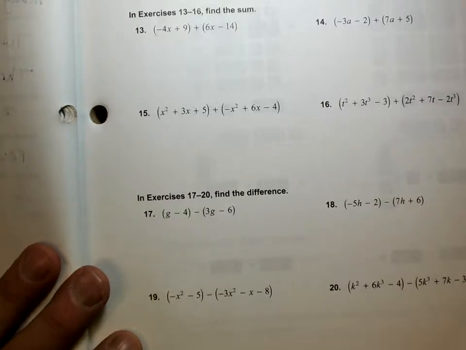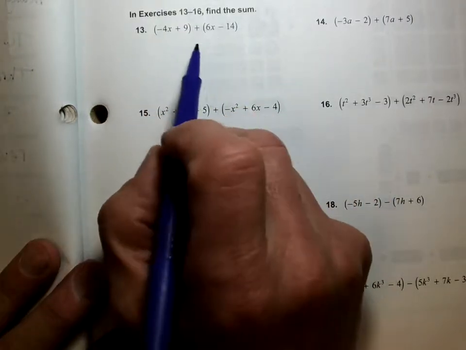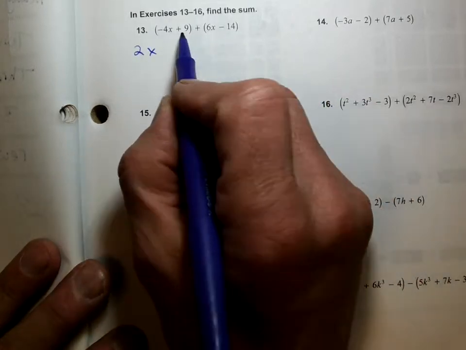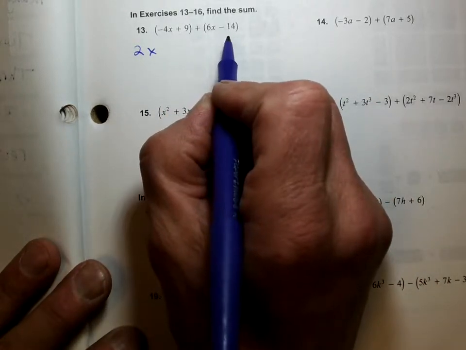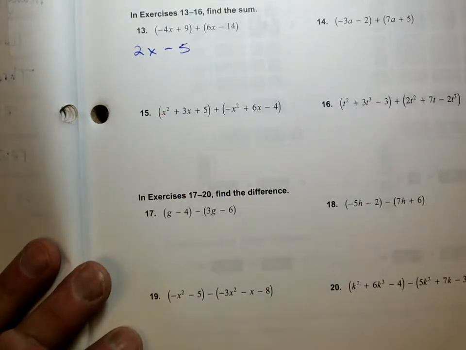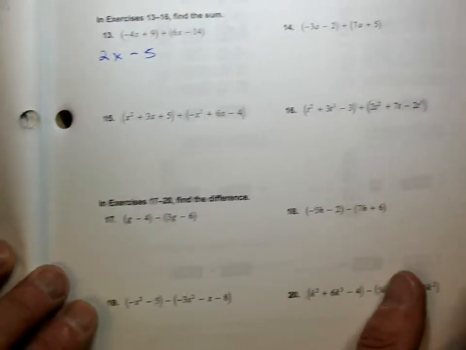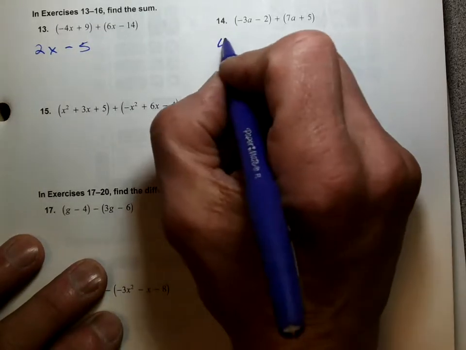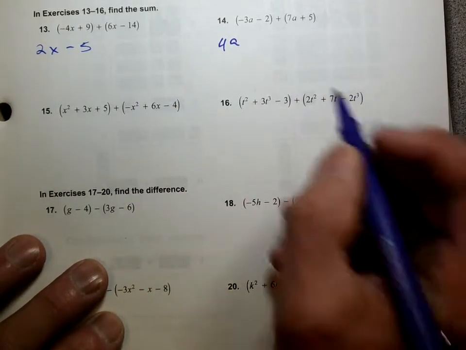What am I going to get? Negative 24x squared. No, I'm adding. I'm going to get a 2x. Yeah, minus 5. Did you see the 2x minus 5? Okay, how about 14? What are we going to get? 4a plus 3. Nice.